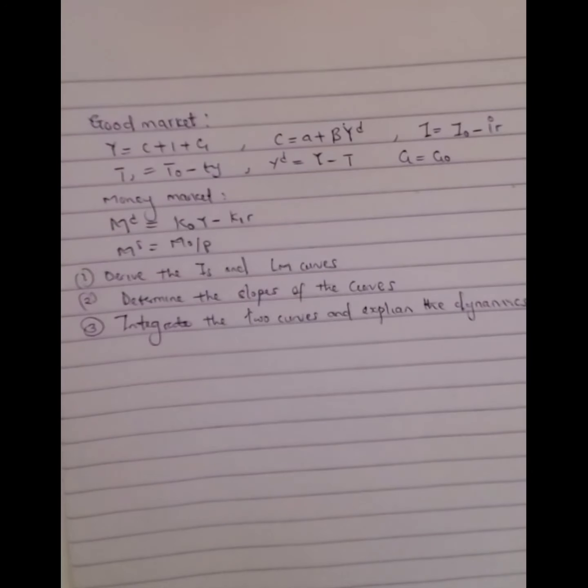So today we'll be talking about IS-LM, how to derive their curves and the slopes, and explaining the curves' dynamics. Okay, before we go to what we have to do today, we'll be talking about IS-LM.